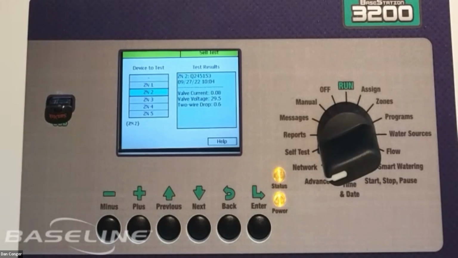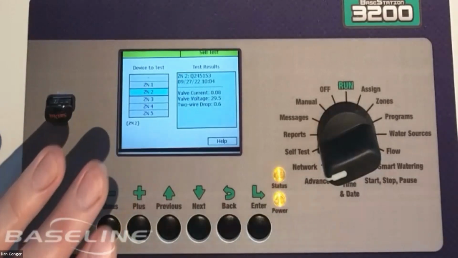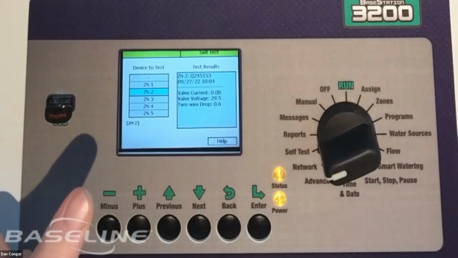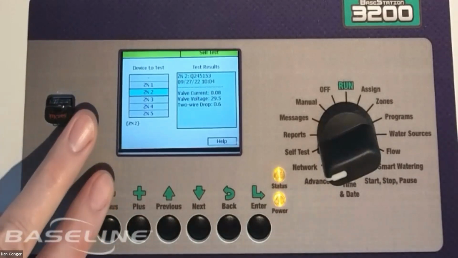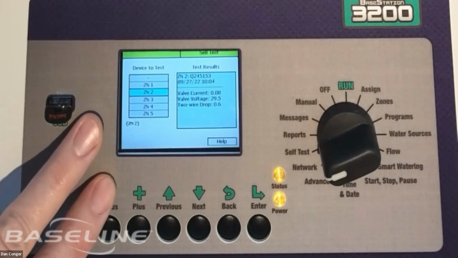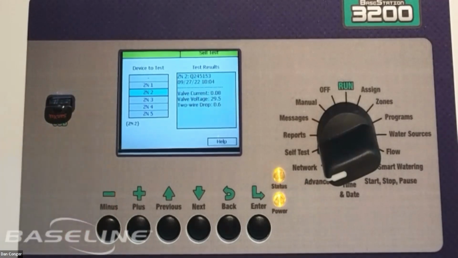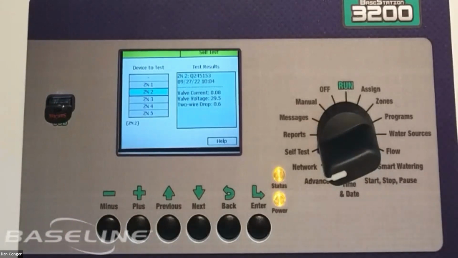This is some information we got. We got the valve current, we got valve voltage, and we got the two-wire drop. So this is telling us about two things. This is telling us about the state of my two-wire path and the state of my solenoids. So valve current. Well, what's valve current? What do you take from that, Tracy?